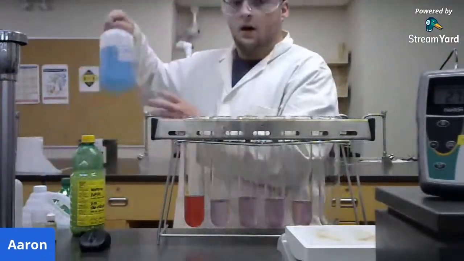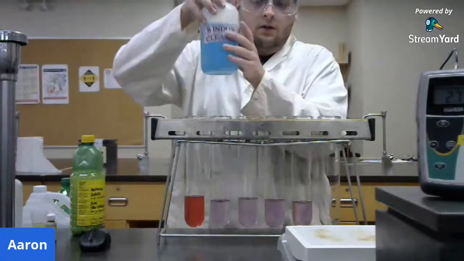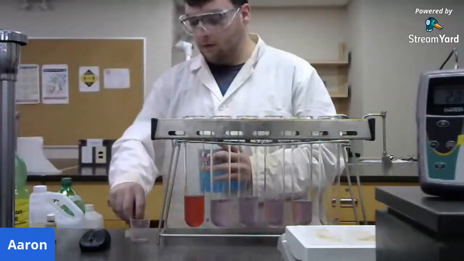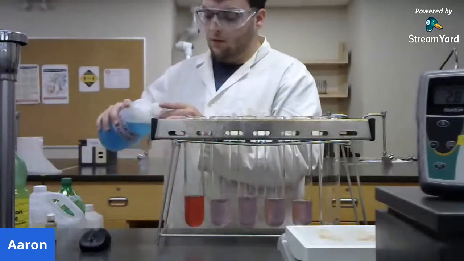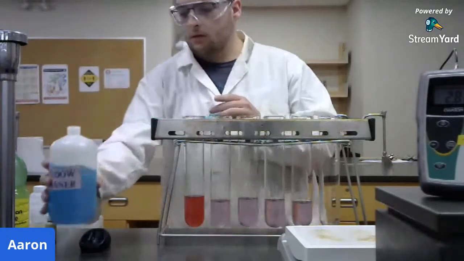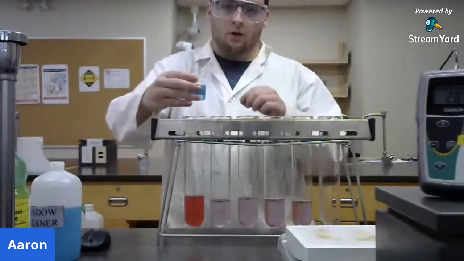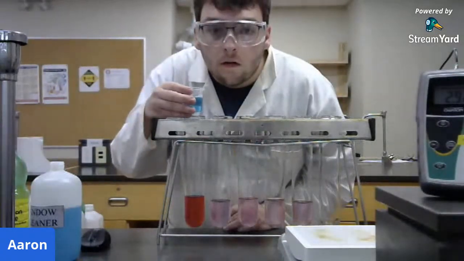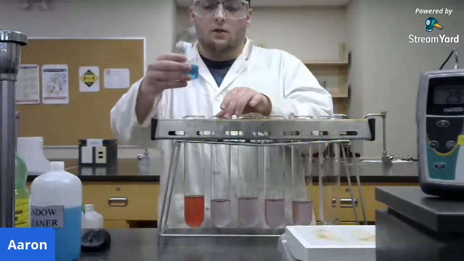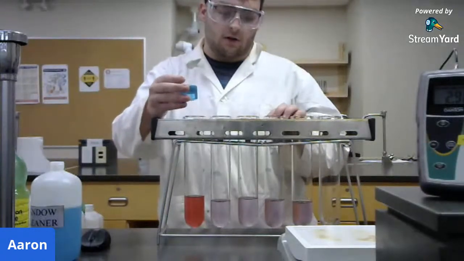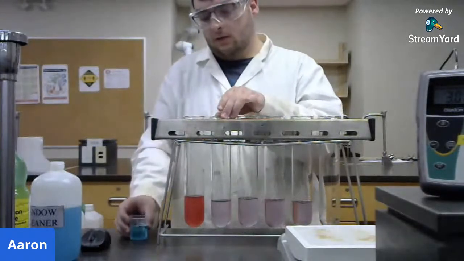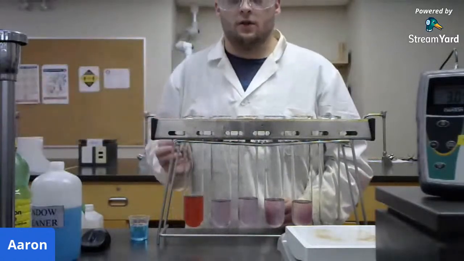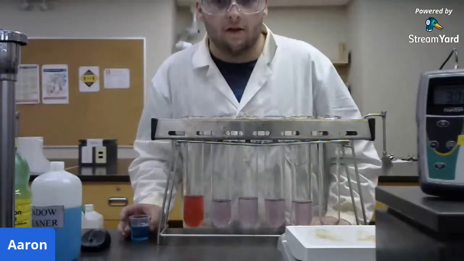So next up, I have a little bit of window cleaner here. Nice blue stuff, take the streaks right off your window. So again, I'm going to pour a little bit into the beaker, and we're going to pour it in the tube. So does anybody have any guess as to what color our window cleaner might turn? Will it turn red like the lemon juice, or is it going to turn a different color? Does anybody have any guesses?